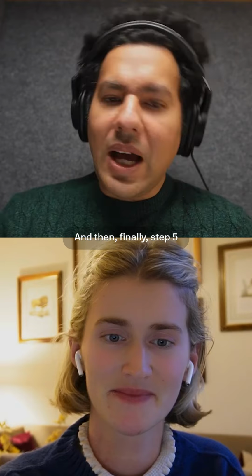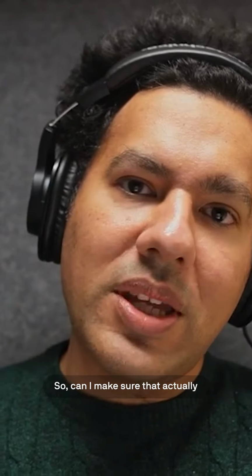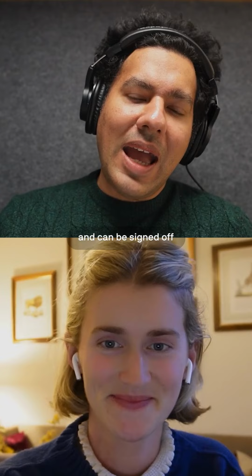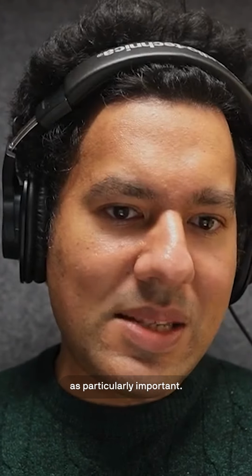And then finally, step 5 is going to be around validation and verification. You might need to do that at the project level. So can I make sure that actually the impact has happened and can be signed off by a third party? So those 5 things are the ones that we'd see as particularly important.